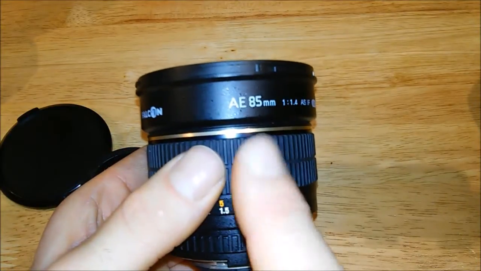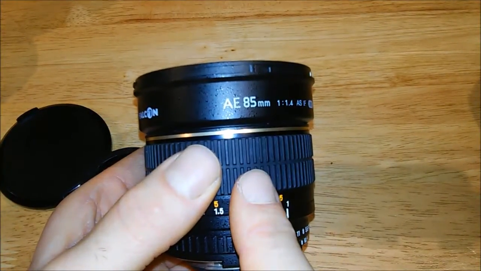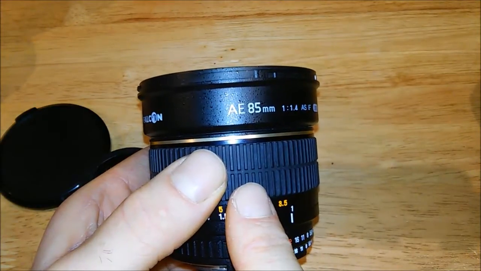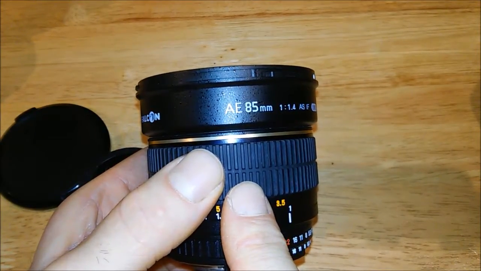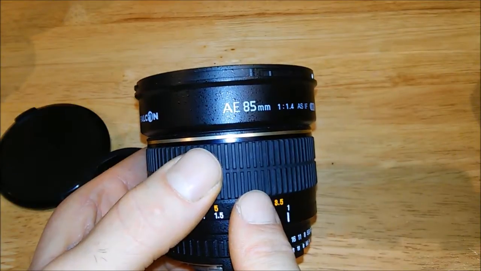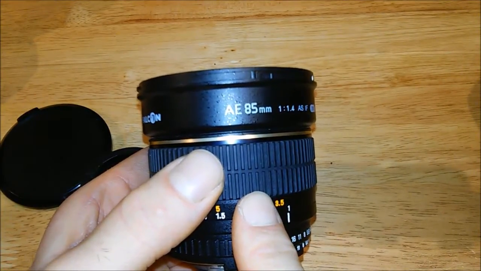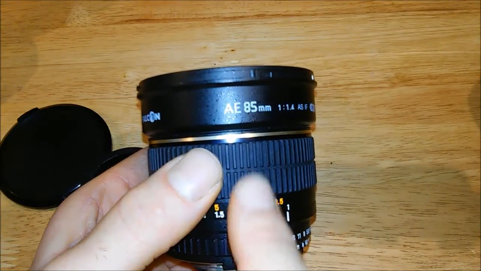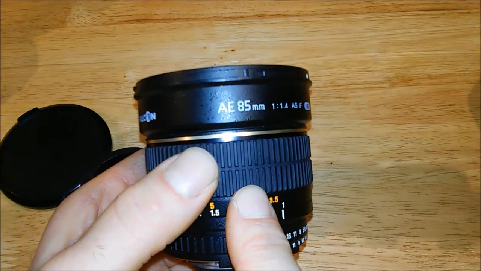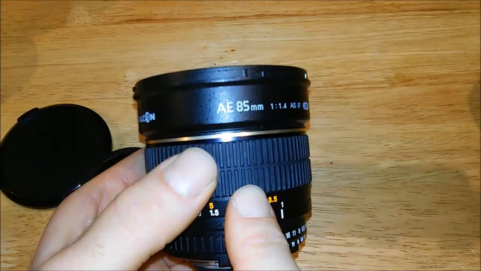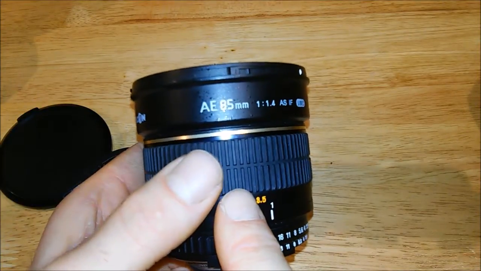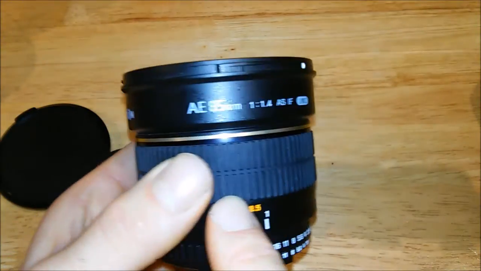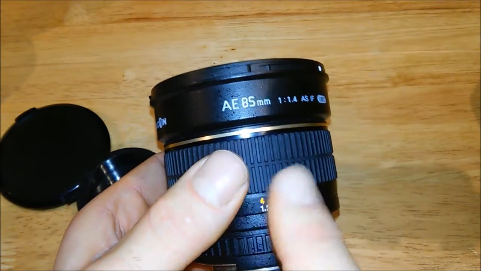So in the next part of this video, I'm gonna have some samples from this lens and from the Nikon D3, which is 12 megapixels. With this lens, it does let a lot of light in, and you do not hit high ISOs, and the quality of the picture is pretty good, to be honest with you. What else can I say about this lens?